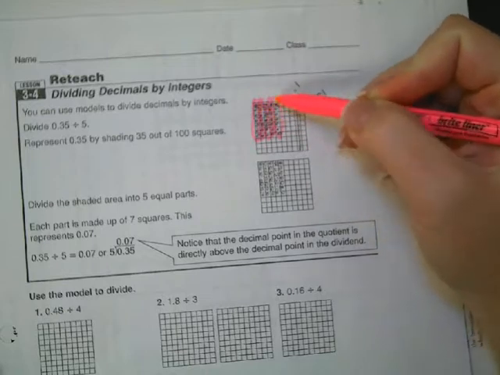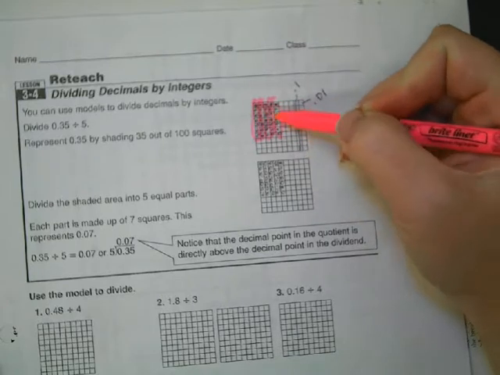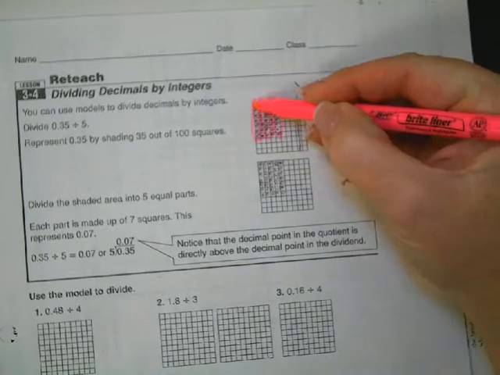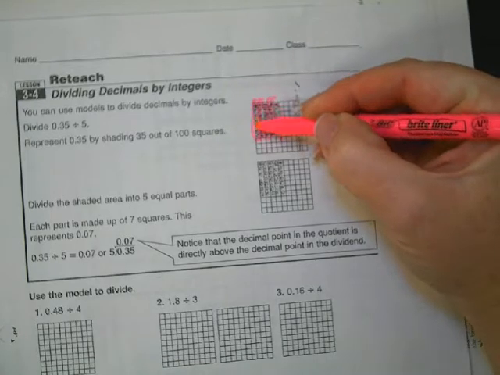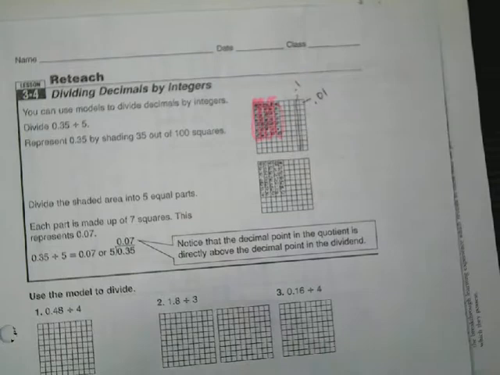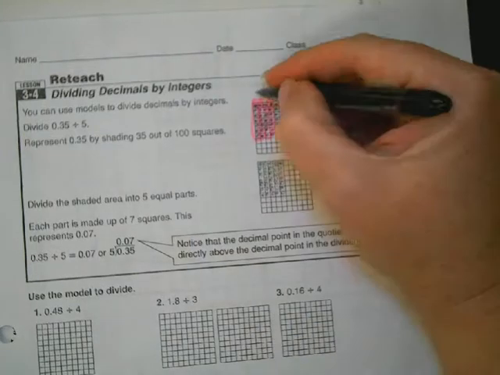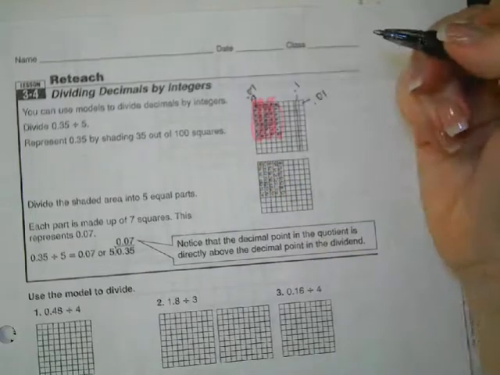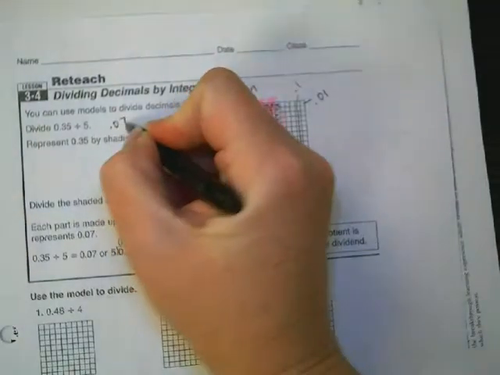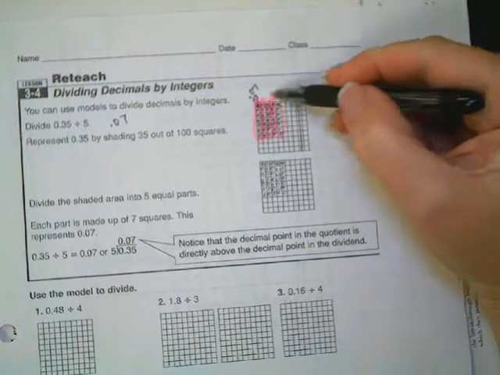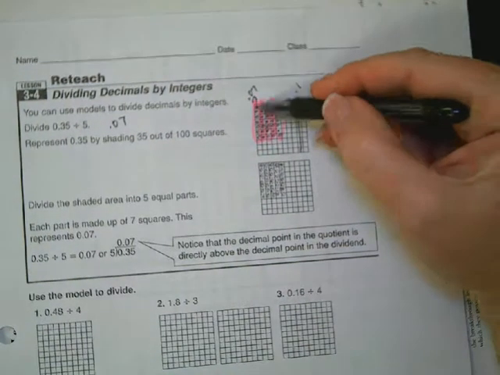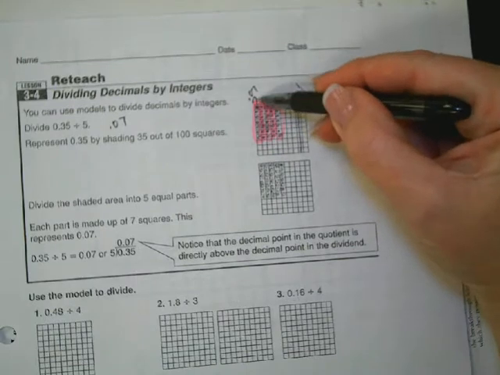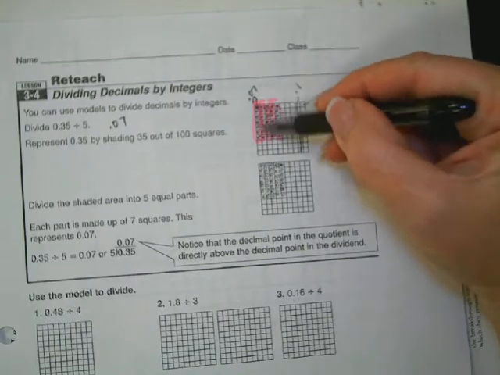So we are dividing 0.35 by 5 groups, and then we're going to look at how much is in each group. So we're going to count in one group, 1, 2, 3, 4, 5, 6, 7. So in one group, I've got 7/100ths, 0.07, which turns out to be my answer. So if I take 0.35 and I divide it by 5 into 5 groups, the answer is what I get in one of these groups, which is 0.07 or 7/100.